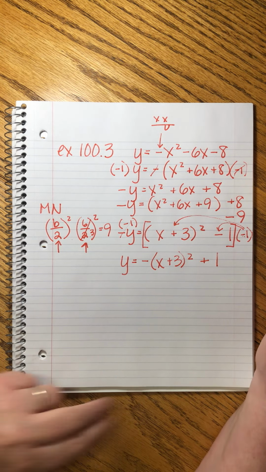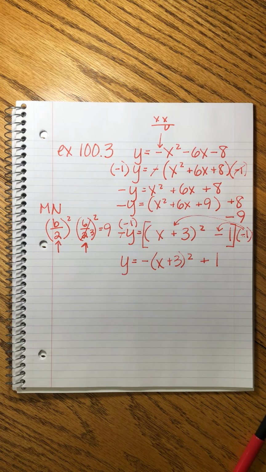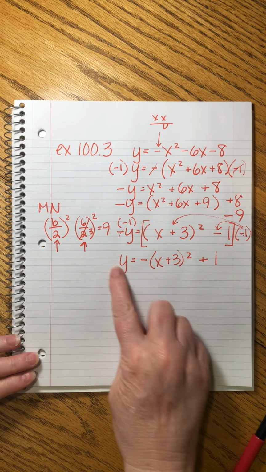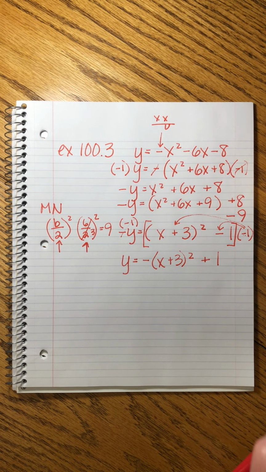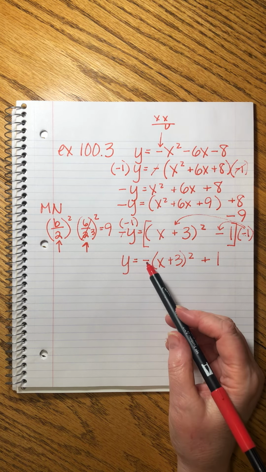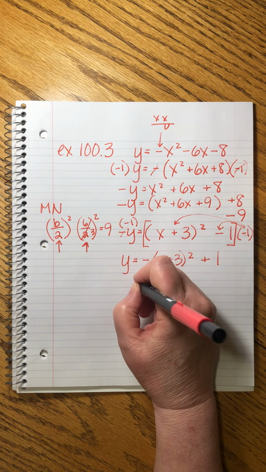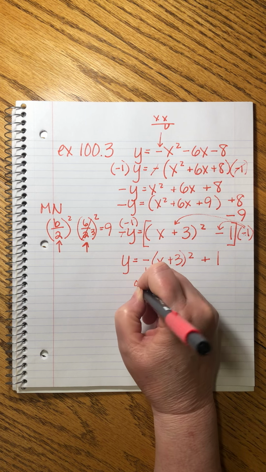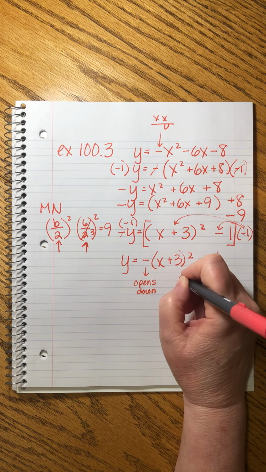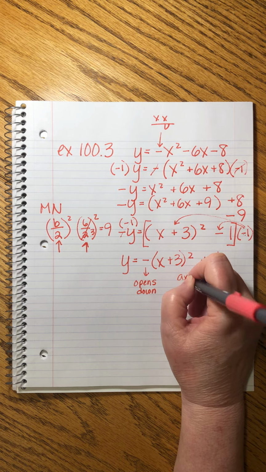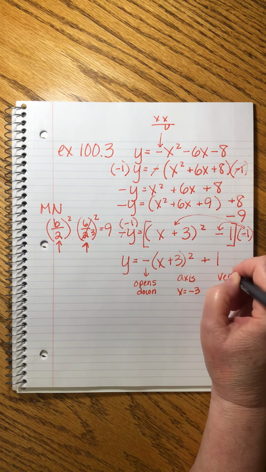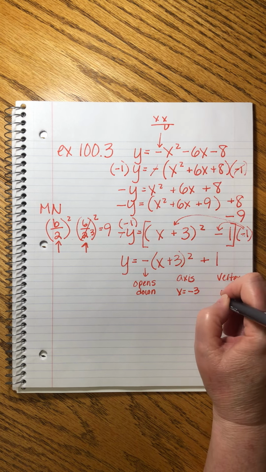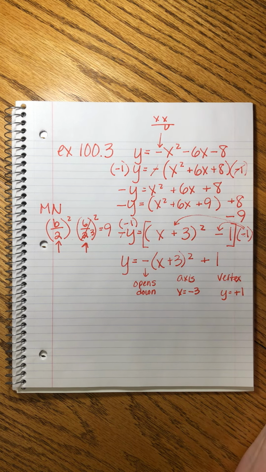So multiplying or dividing by -1, putting that minus sign back, like we did here, that's tricky. Be careful. Just watch yourself. That's a fabulous place for mistakes to crop up. So now we know it opens down. The axis is at x equals -3, and the vertex is at y equals +1.